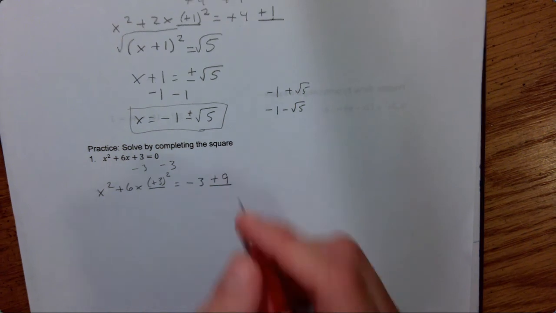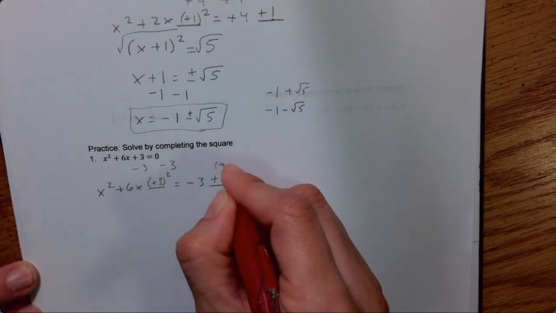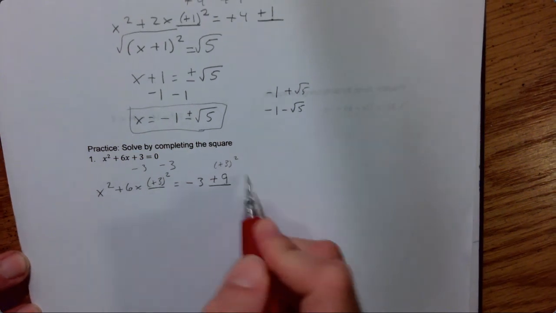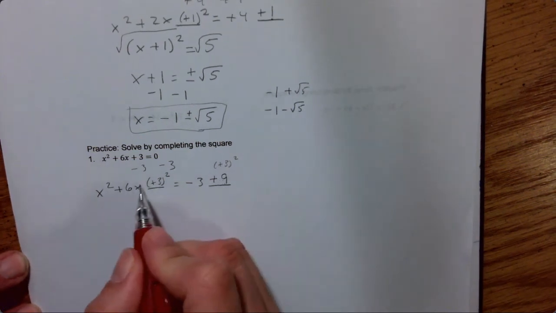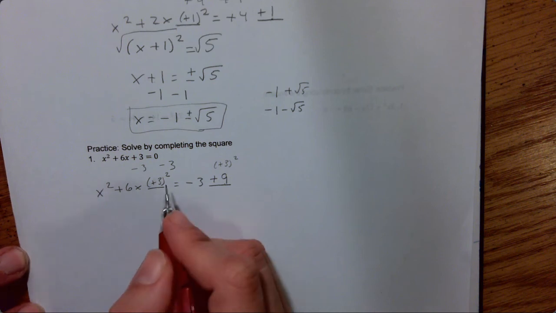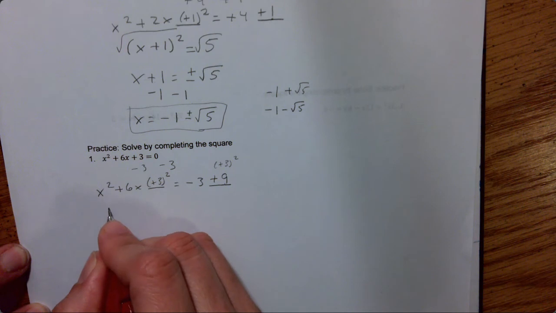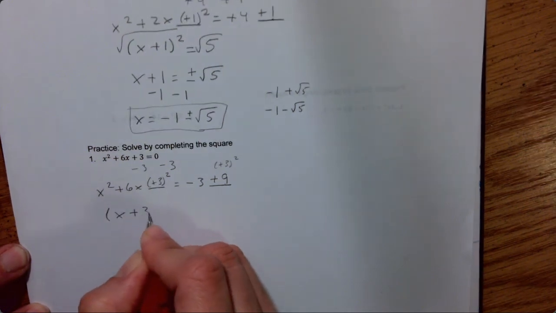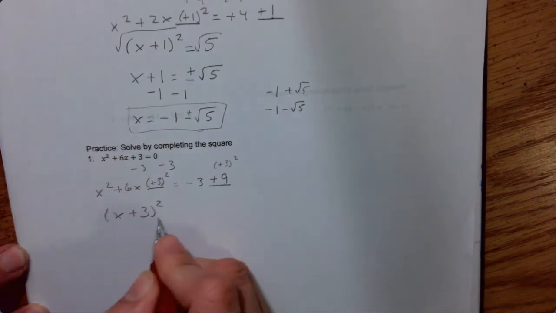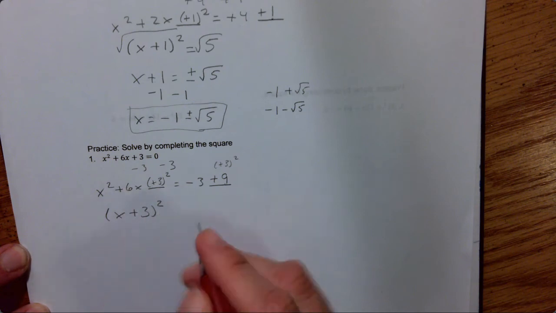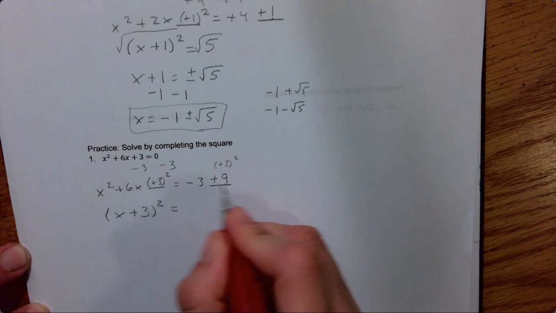You could say this, plus 3 squared, if you wanted to write both of them, but you're going to get 9 here because we actually have to do the computation. Whereas here, we're leaving it in factored form. So then the next part is to factor it. So you get x plus 3 squared. Because remember, if you were to multiply this out, you'd get 6x in the middle and the 9 on the end here. All right, so then we're going to do the math here.